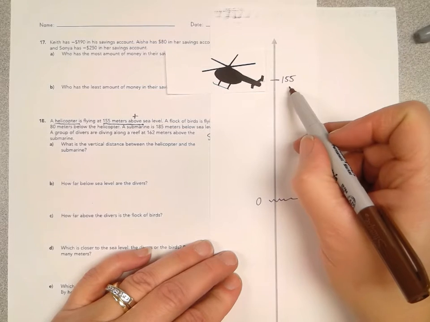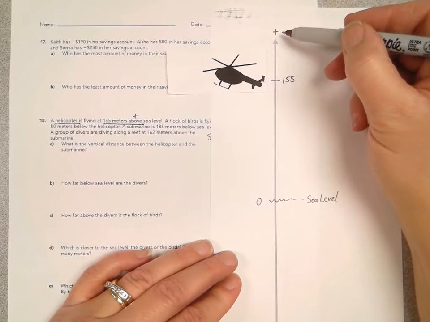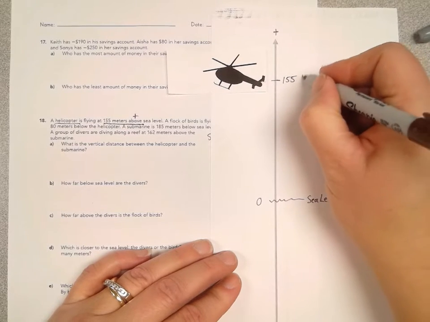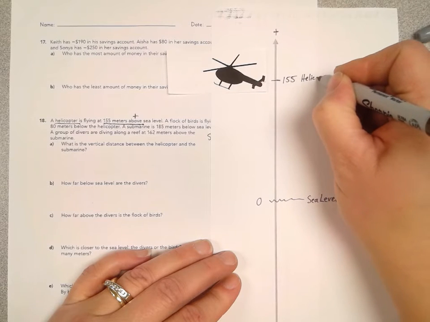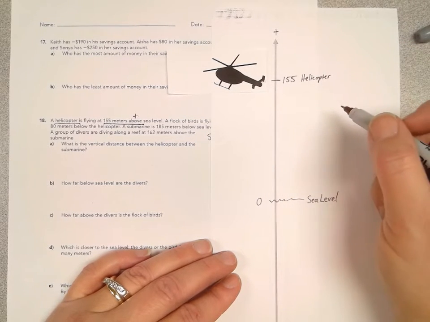Notice I'm going to keep it positive because we're heading upwards. And positive numbers on a number line that is vertical head towards the top. And in case I have to remove my picture in a minute, I'll write helicopter here just in case. If you want to draw yourself a helicopter, go for it. Just a quick sketch, please.